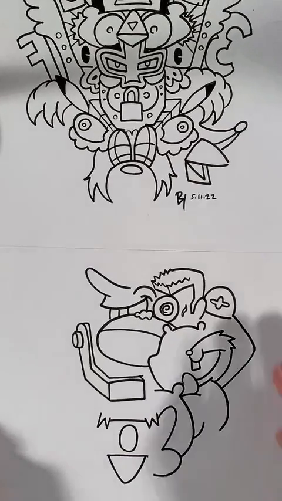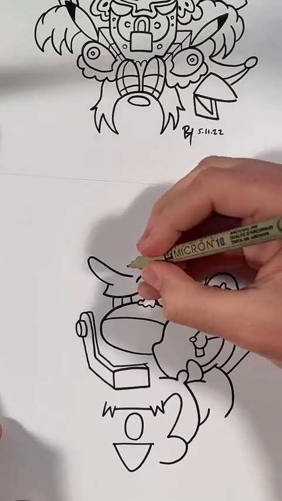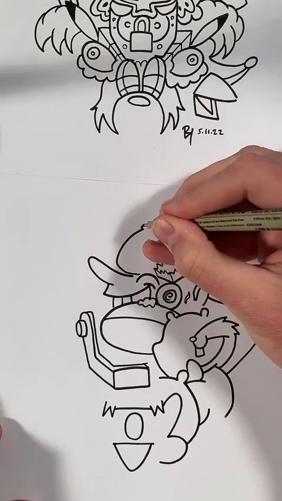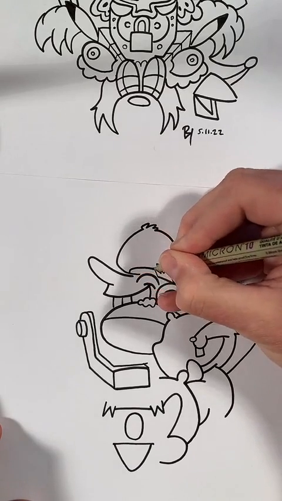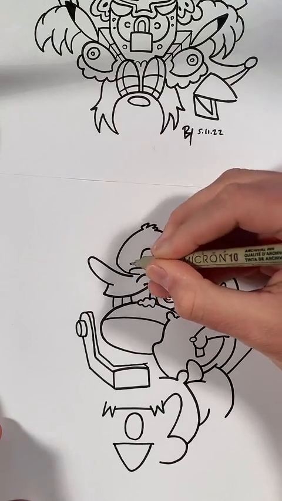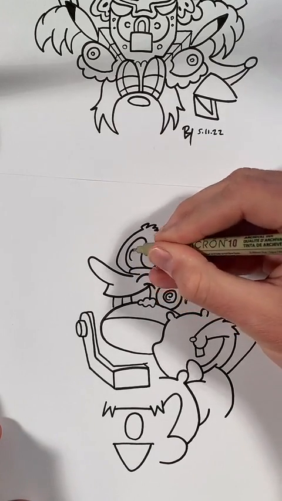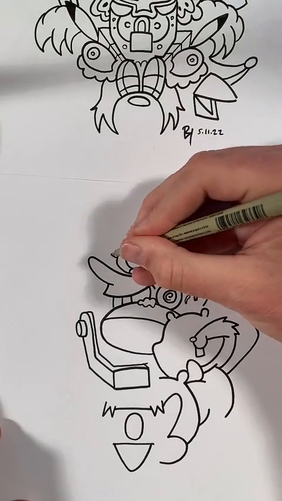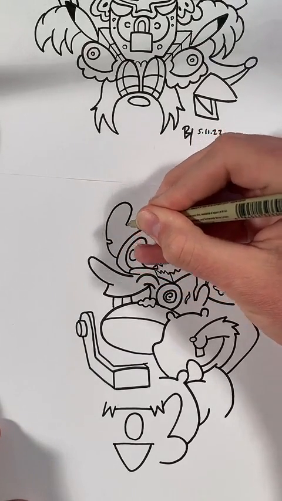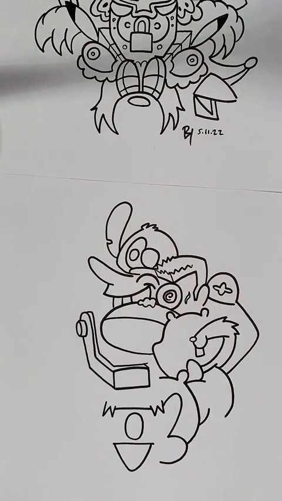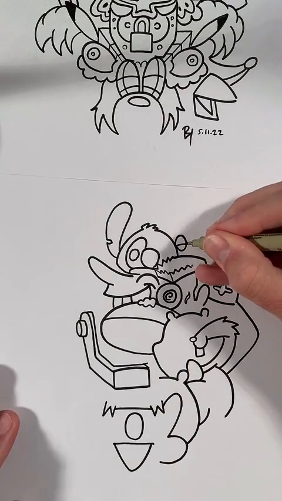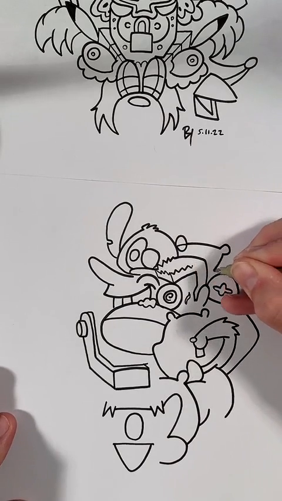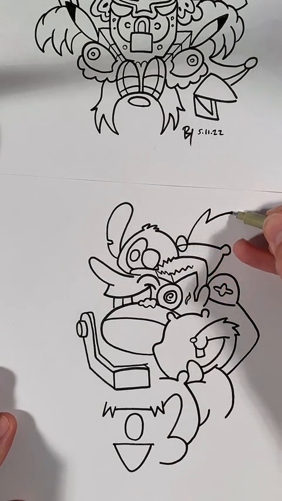Okay, let's see, what else do we need here? Stitch. Okay, let's go for Stitch's head shape. And it's actually quite a bit of Stitch. Okay, I'm just using basic printer paper. I like a thicker cardstock. Here's some Hey Arnold. I like a thicker cardstock.